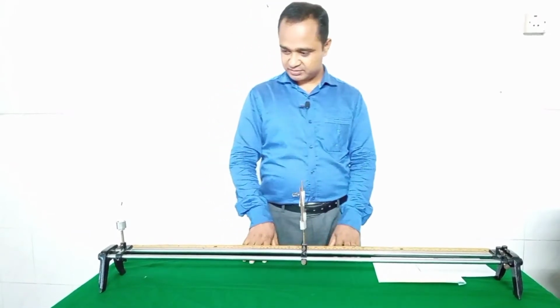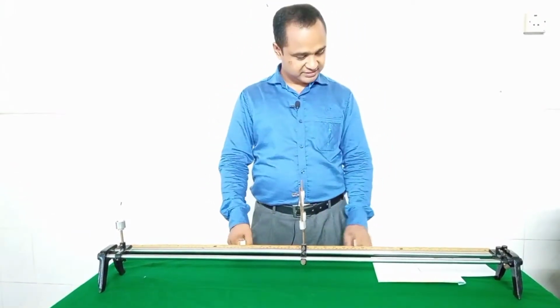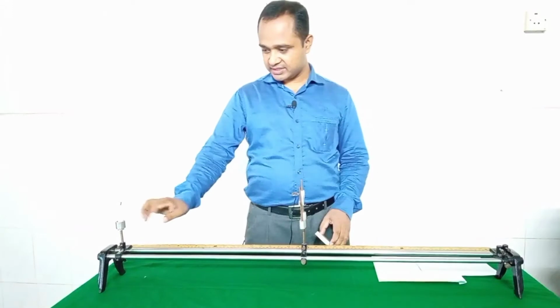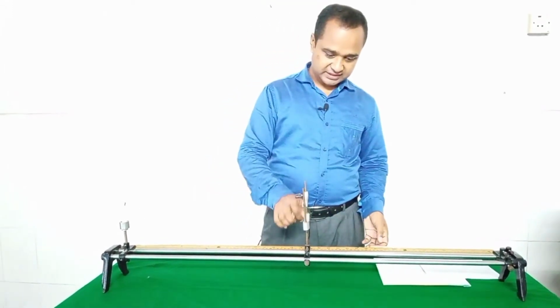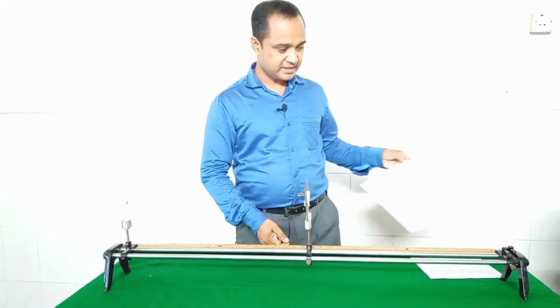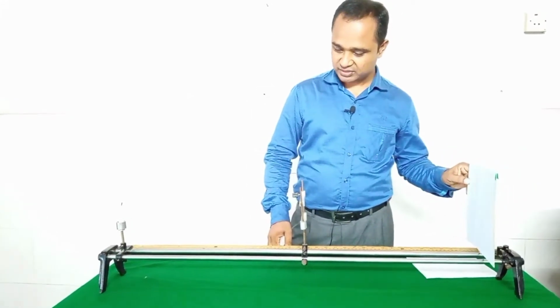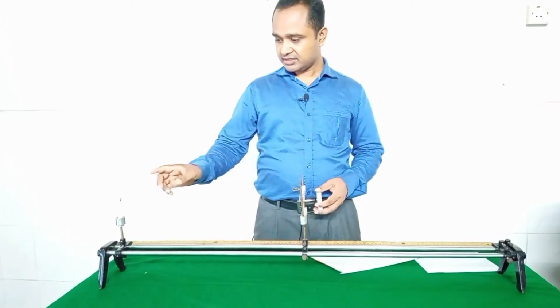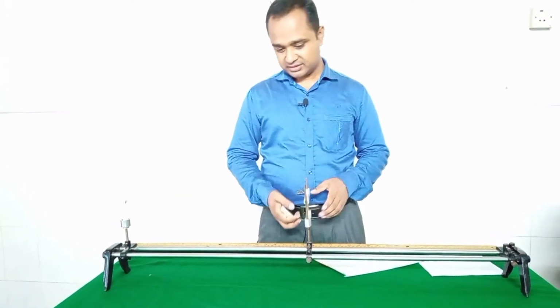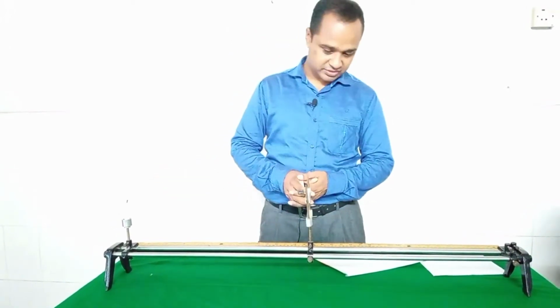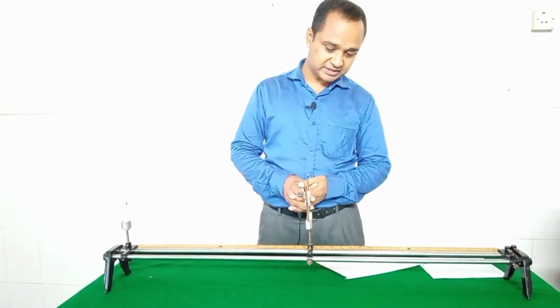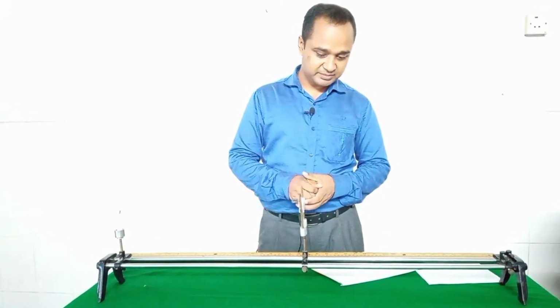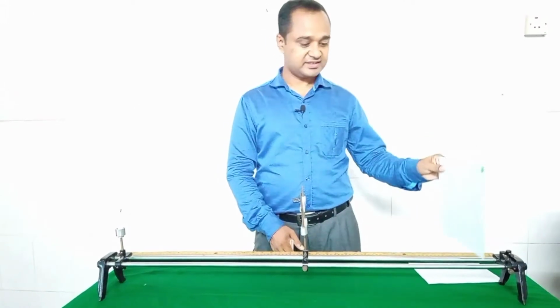To perform this experiment, the necessary apparatus are a candle, a matchbox, a lens, optical bench, and a whiteboard or a screen. When we light the candle, light from the candle, when refraction takes place in the lens, will form an image which will be caught on the screen.